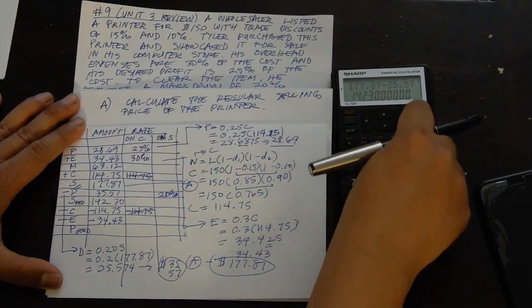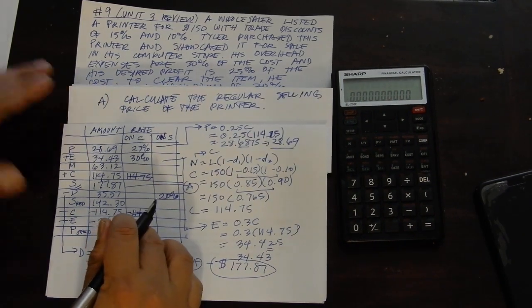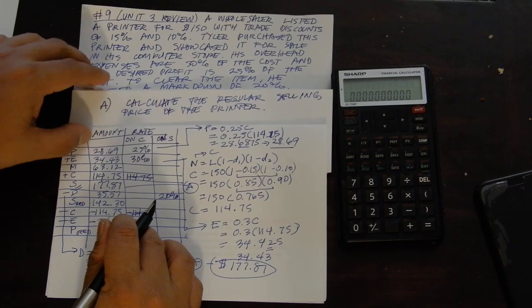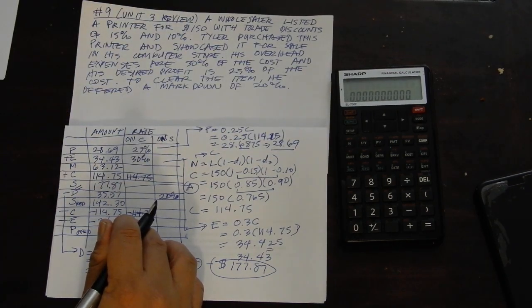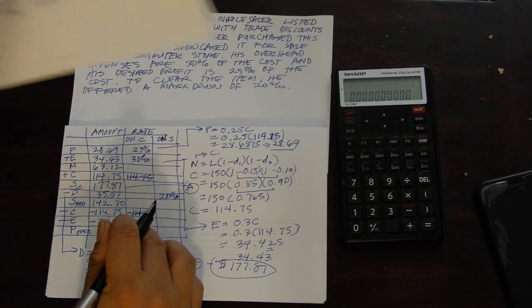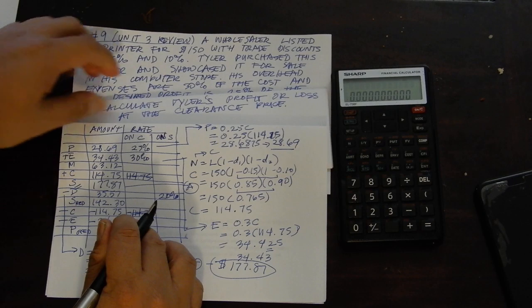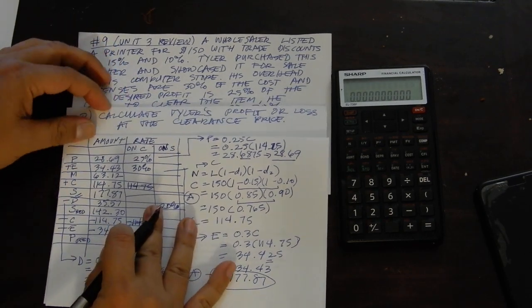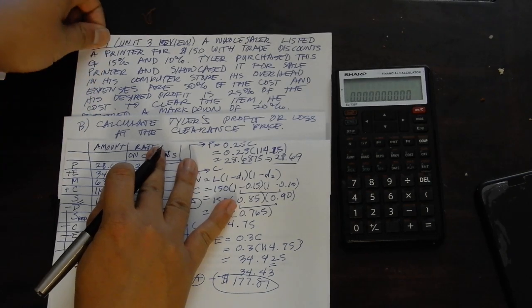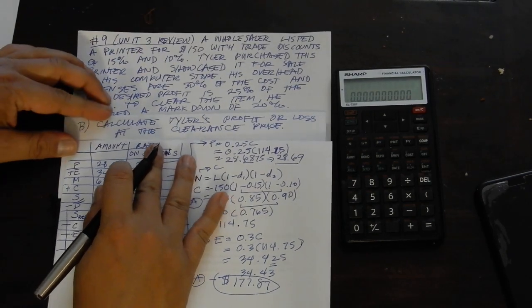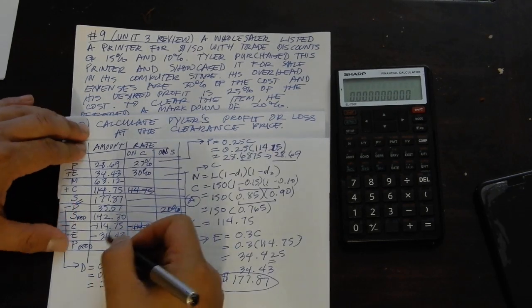Now I can calculate the reduced profit, which is part B of the question. Part B asks us to calculate Tyler's profit or loss at the clearance price. So now I can enter that.